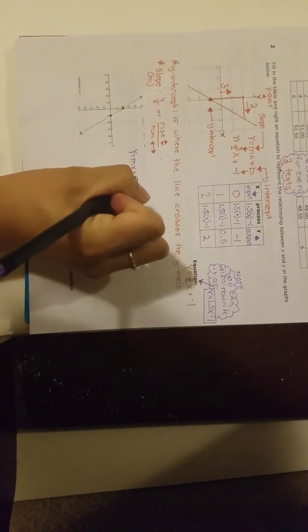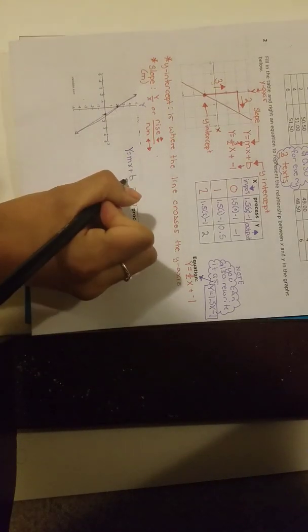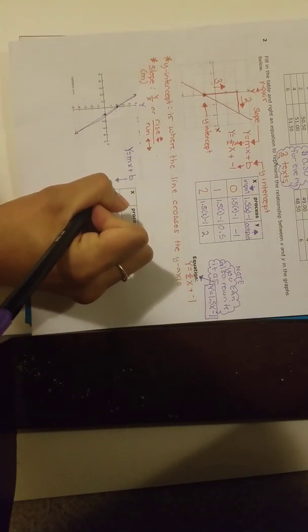Y equals mx plus b, okay? Remember, b is my y-intercept. So this is my line, and this is my y-axis, right? So where does this line intersect with the y? Oh, right there. Do you see that number? That's 2, okay? So my y-intercept is 2.